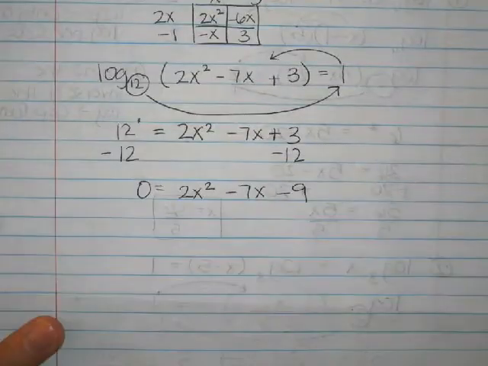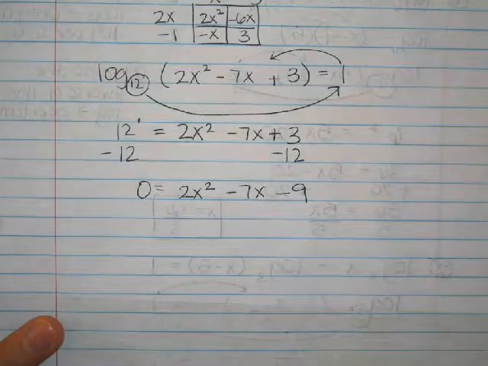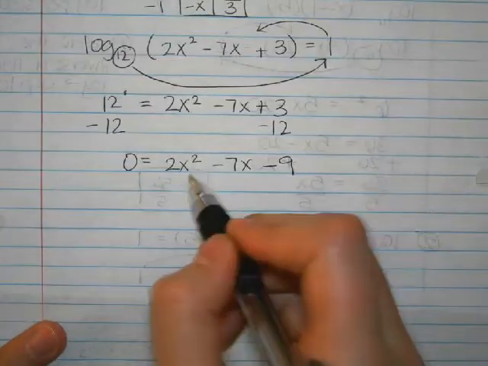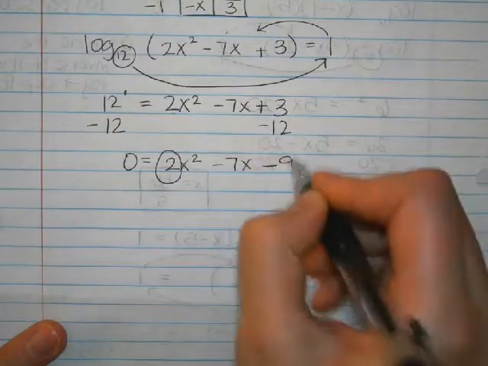What type of factoring problem is this? You've got to do the slide and divide. So take the 2 and the -9.